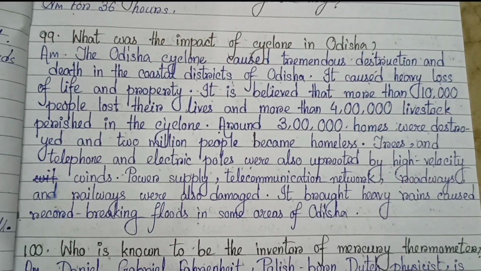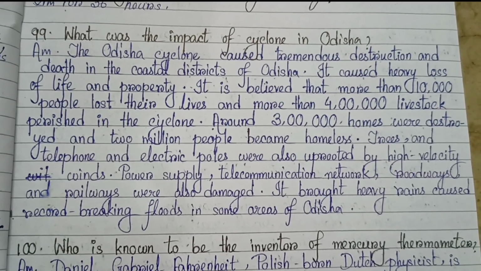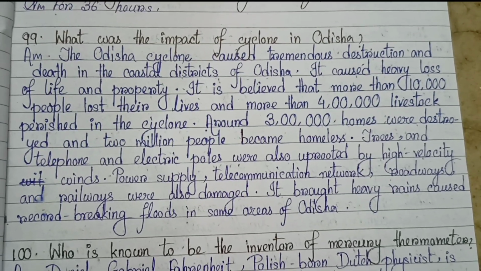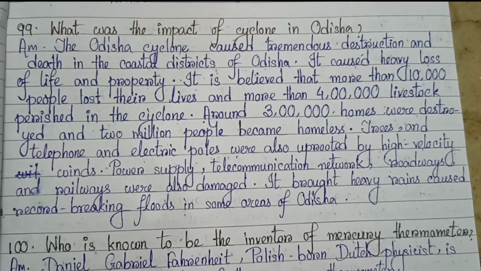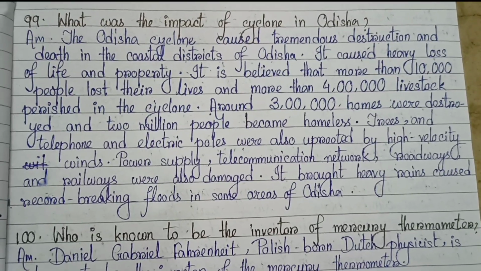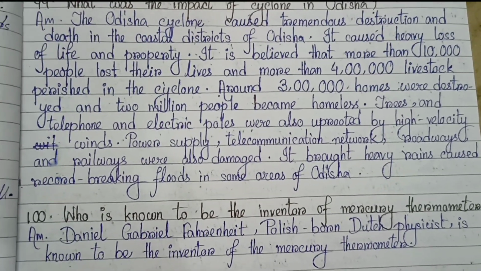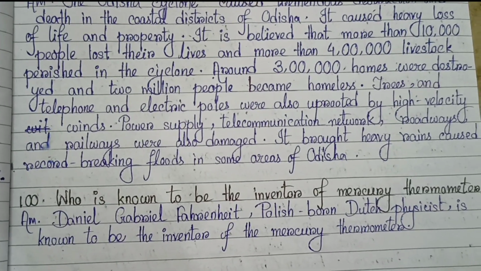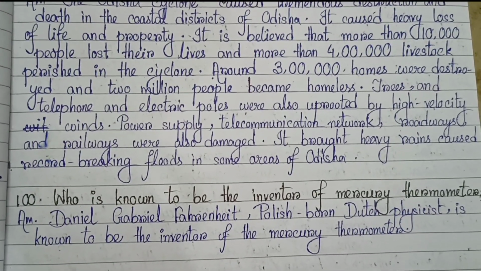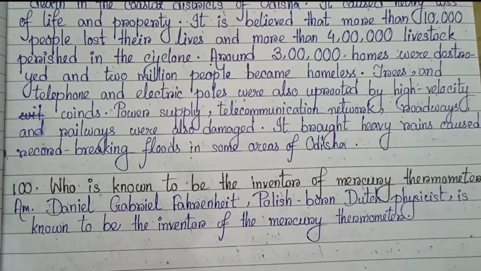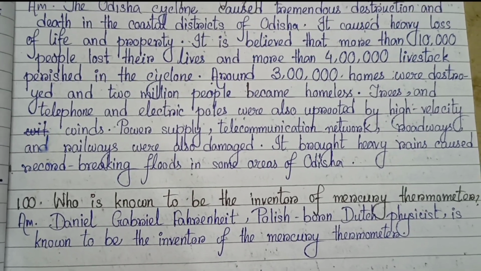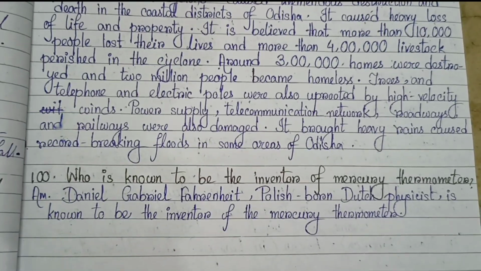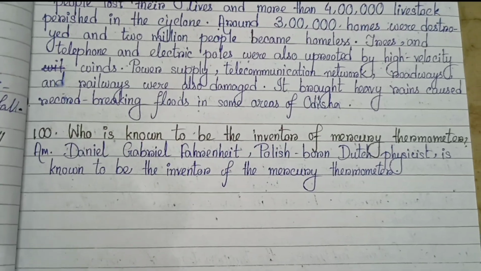It is believed that more than 10,000 people lost their lives and more than 4 lakh livestock perished in the cyclone. Around 3 lakh homes were destroyed and 2 million people became homeless. Trees and telephone and electric poles were also uprooted by high velocity winds. Power supply, telecommunication network, roadways and railways were also damaged. It brought heavy rains and caused record-breaking floods in some areas of Odisha.